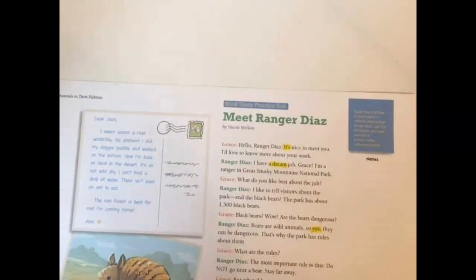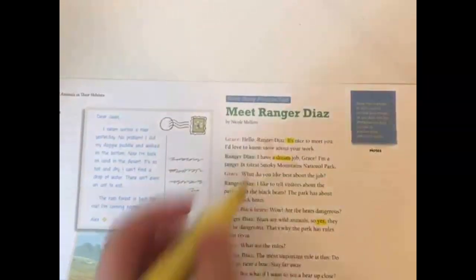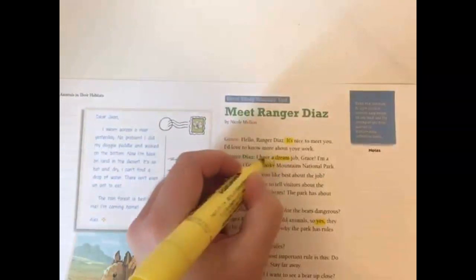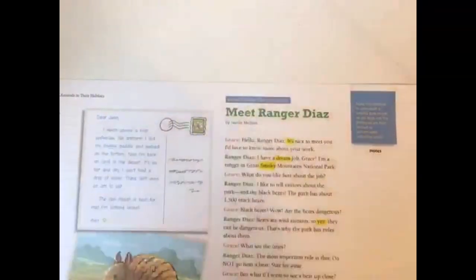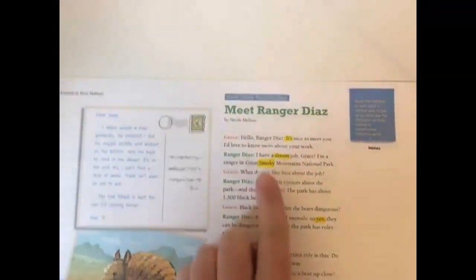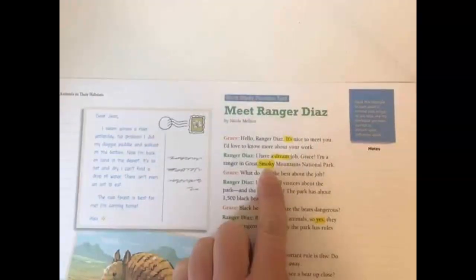All right, can you find the word smoky? All right, the word smoky is here, right underneath dream, almost. And so the word smoky has the E sound for the Y at the end.